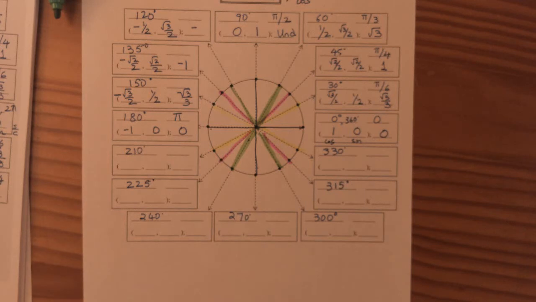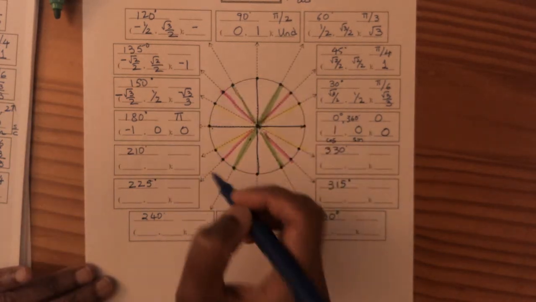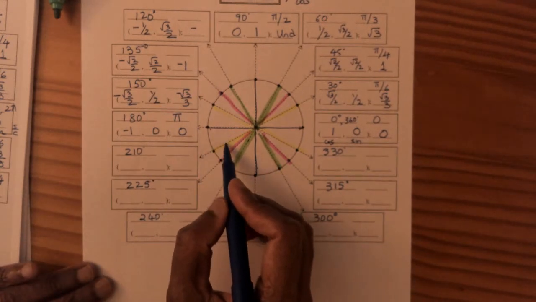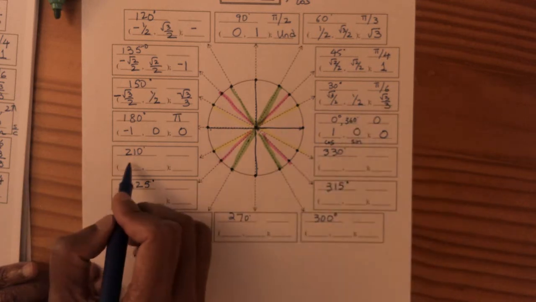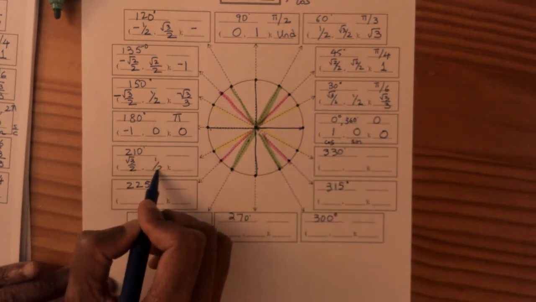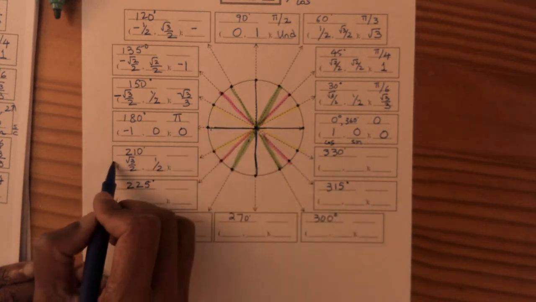And now we're going to repeat this for the third quadrant. So this is quadrant 2. Third quadrant is going to be this yellow line. I'm going to copy the same as this yellow line, square root of 3 over 2 and a half. But which one is going to be negative? What do you notice in the third quadrant? Y is negative, x is also negative. So both are going to be negative.